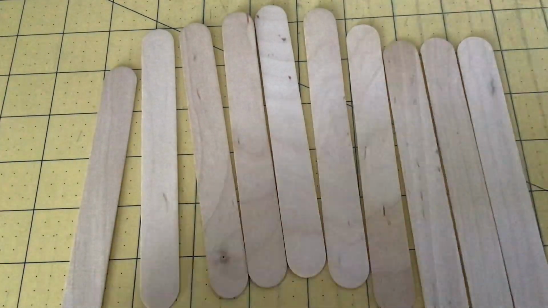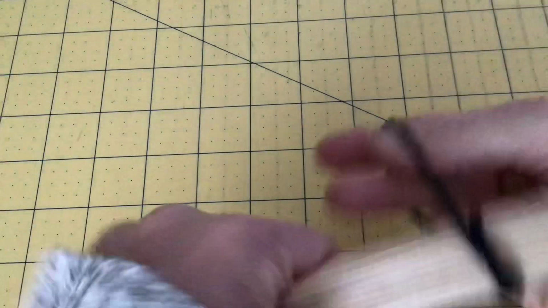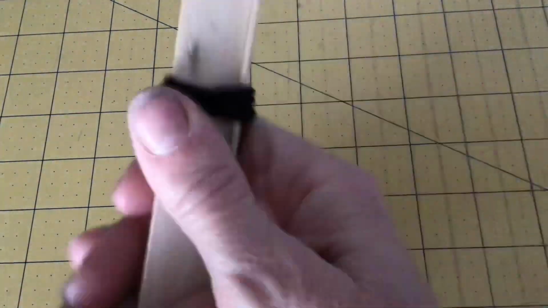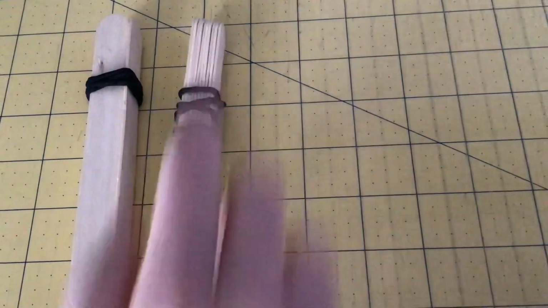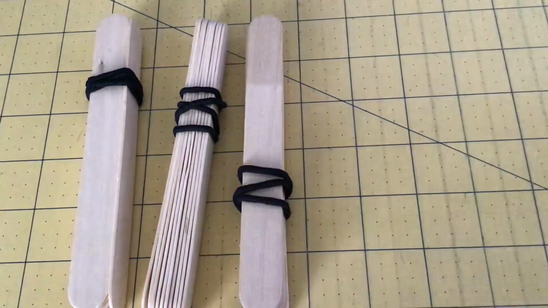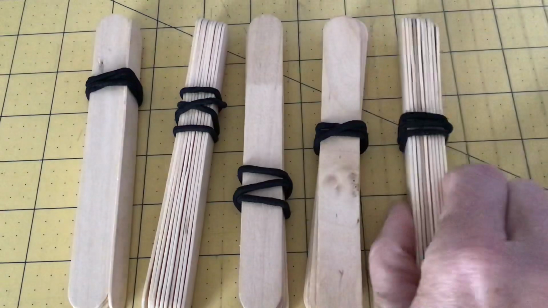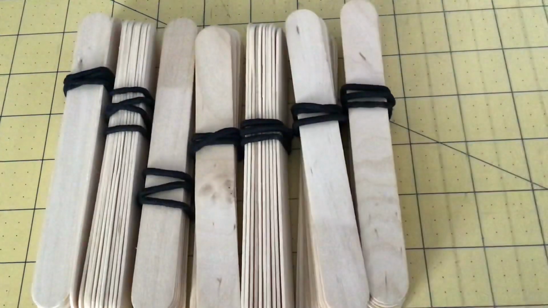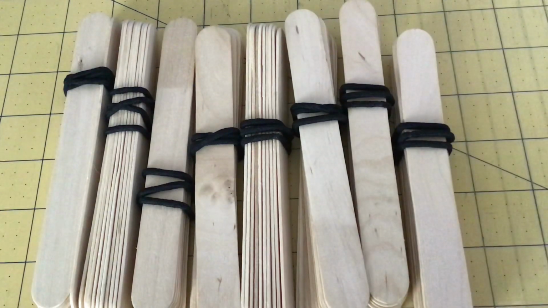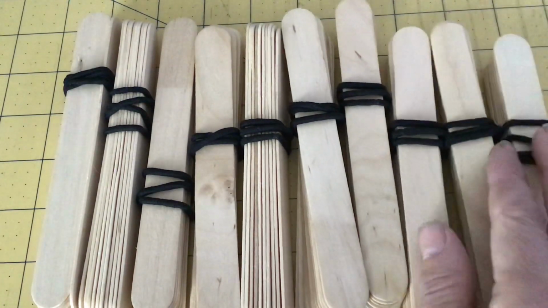Let's see how many of these groups of 10 we need to make 100. So I've made my group of 10. Put this back together. And let's see. There's 10, 20, 30, 40, 50, 60, 70, 80, 90, 100.